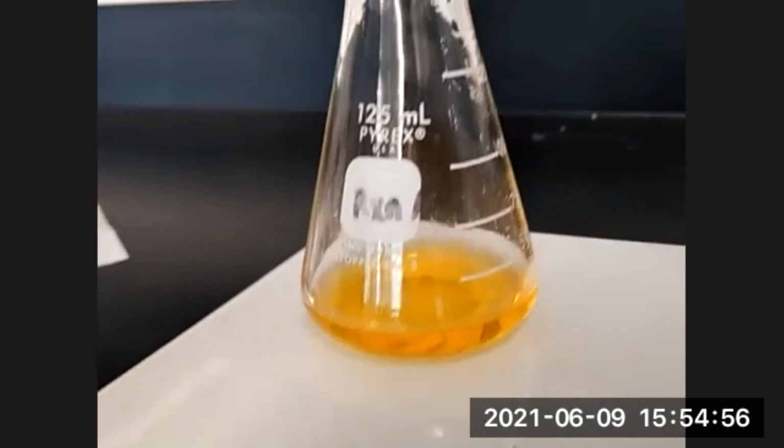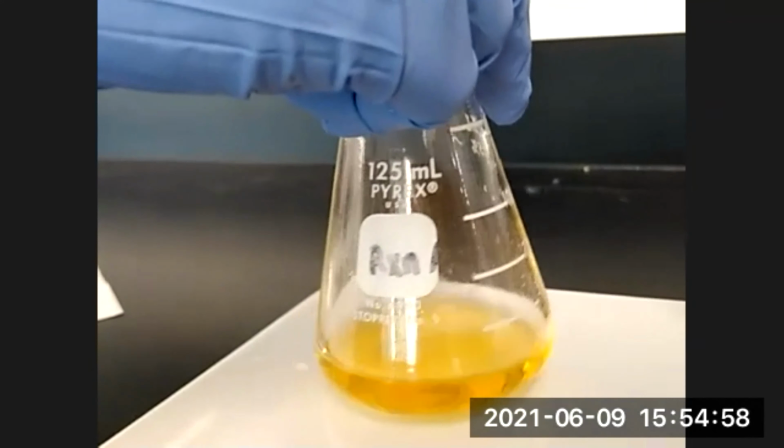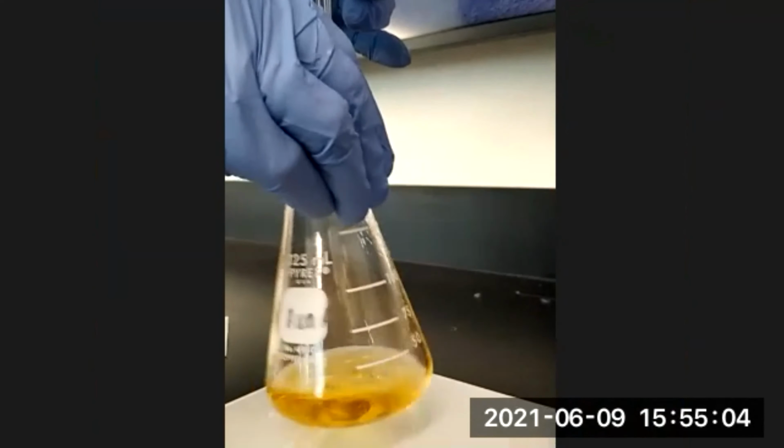Now we're going to see how much HCl is needed. So we're starting at 0.4 milliliters. We're going to see how much hydrochloric acid is needed to change the color of the solution. So when the solution changes color, that's the end point, which also correlates to the equivalence point of the acid-base reaction.